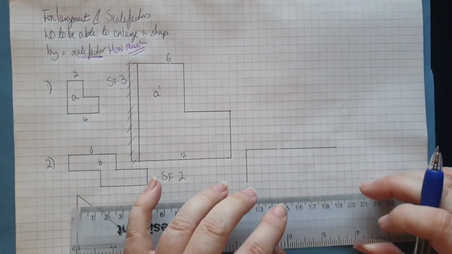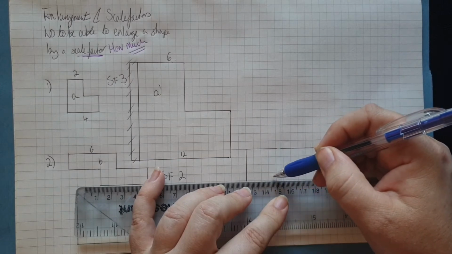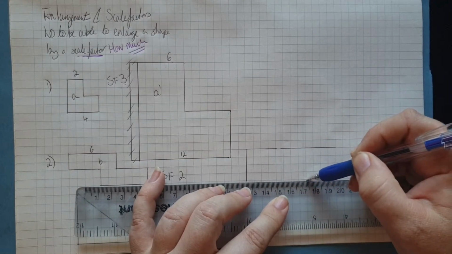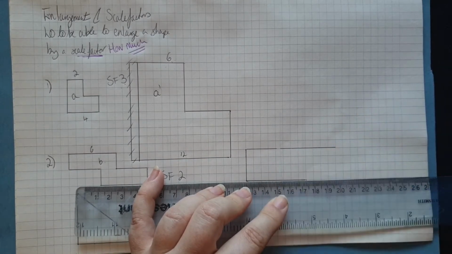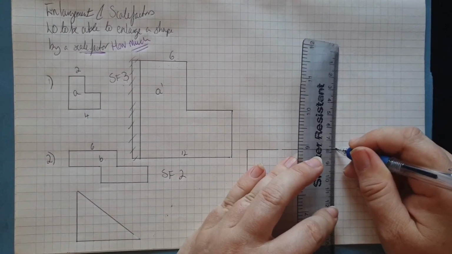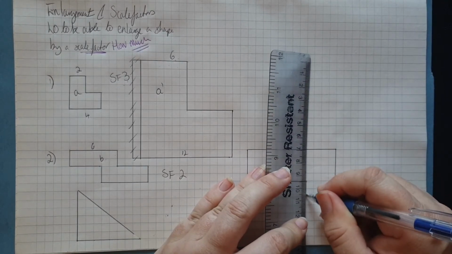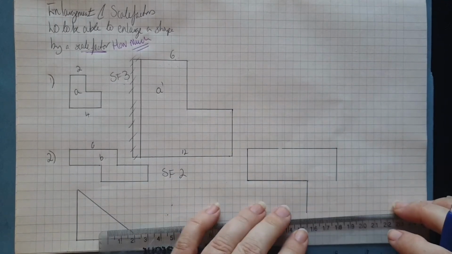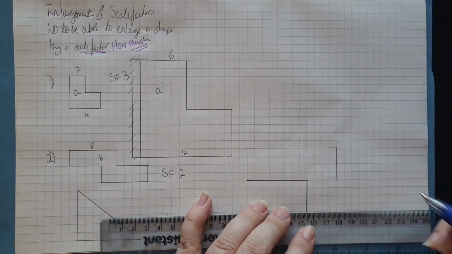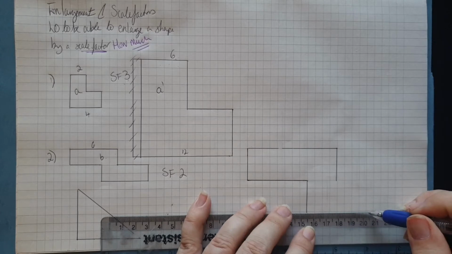4 times 2 is 8. 3, 4, 5, 6, 7, 8. And that comes down there. 2 and 4. I'm going to totally run out of space on here, aren't I? Not very good planning, Mrs. Patmore.